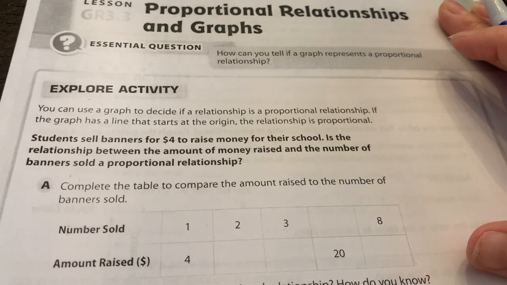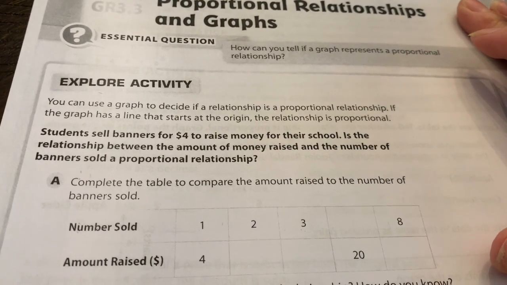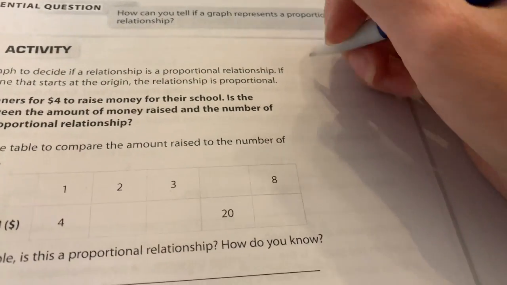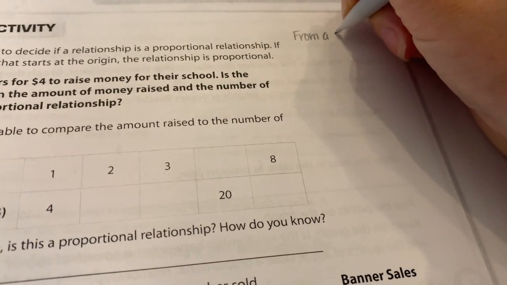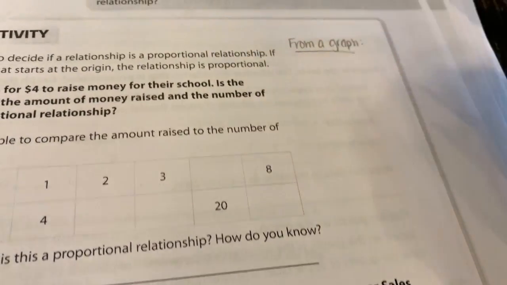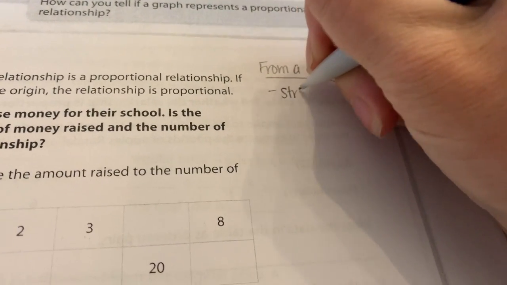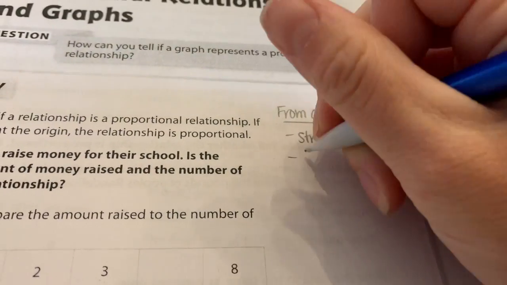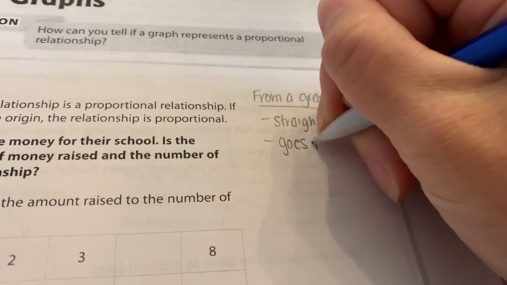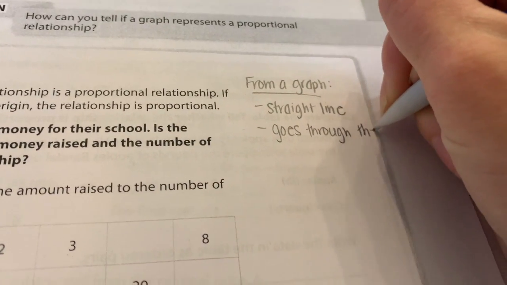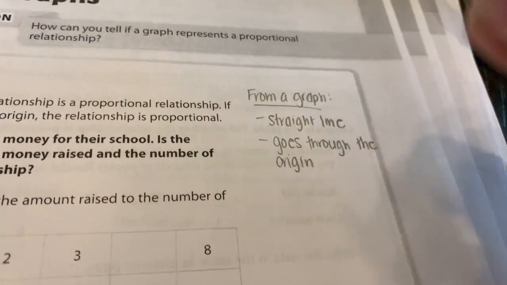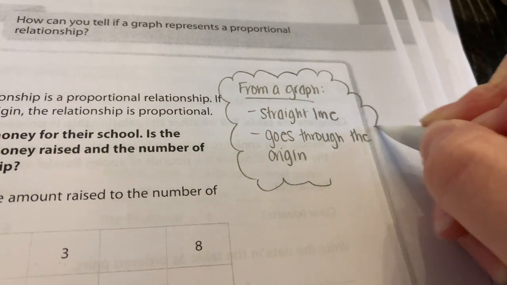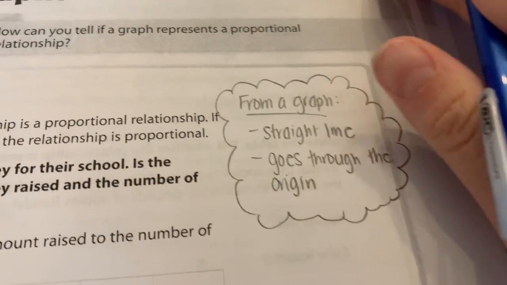We can use a graph to decide if a relationship is proportional. If the graph has a line that starts at the origin, the relationship is proportional. So it's as simple as this. I would like for you guys to write this down. From a graph, it must have a straight line, so it can't be curvy, and it has to go through the origin. Those are the two requirements. That's it. So if you look at a graph and it has a straight line and the line goes through the origin, then you know it's proportional.